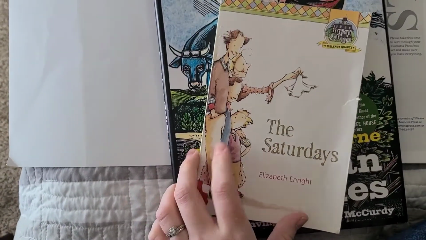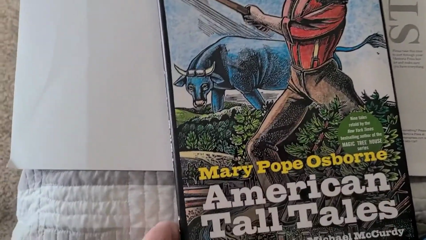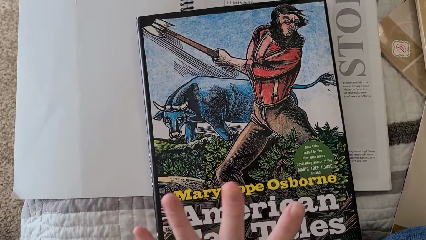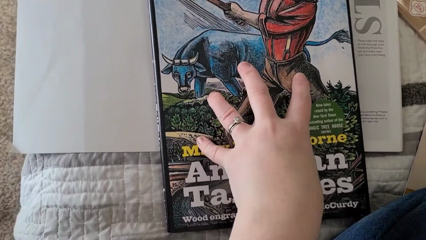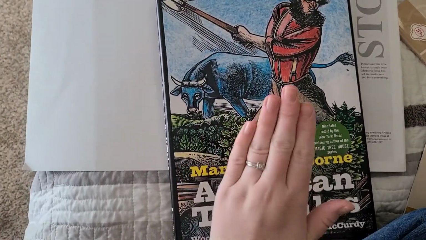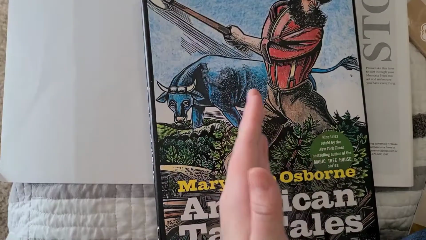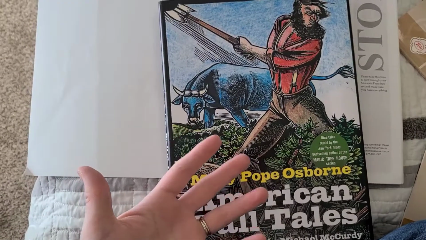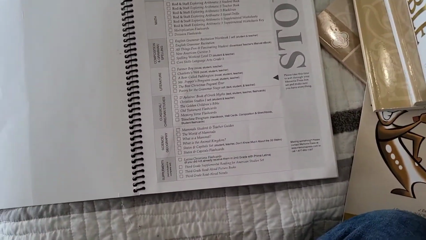I'd never read The Saturdays, but we really enjoyed that one. And then the American Tall Tales. And really, by the time I get to a kid being in the same grade that their brother or sister once was, they've kind of forgotten about those books and they're excited to reread them again. So that is just some of those.